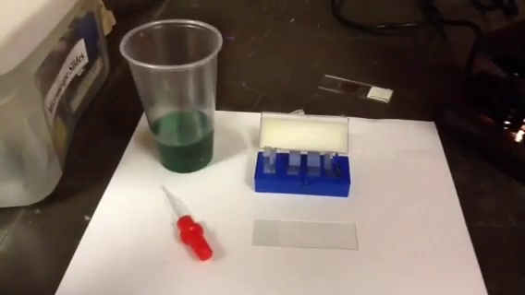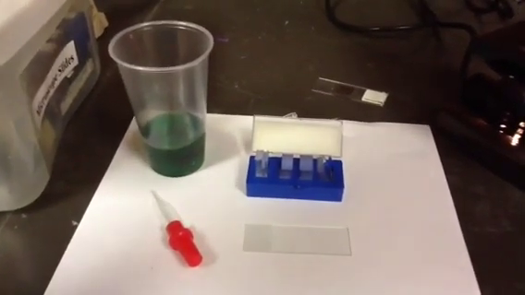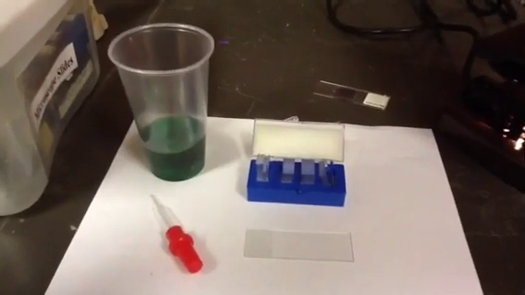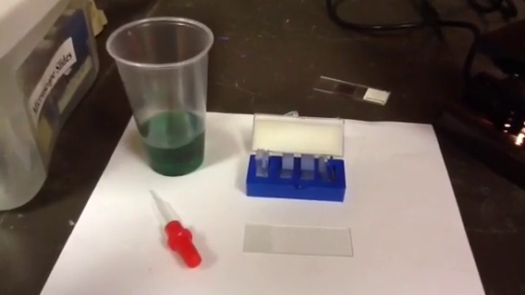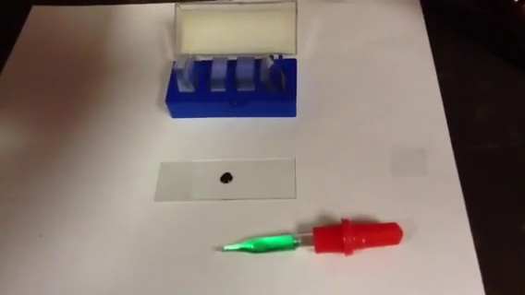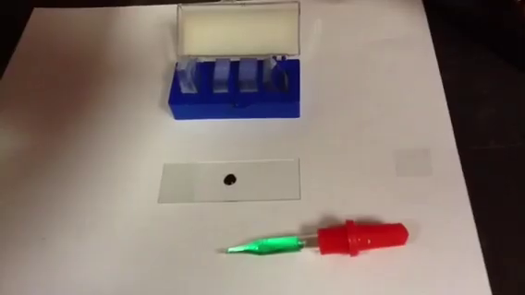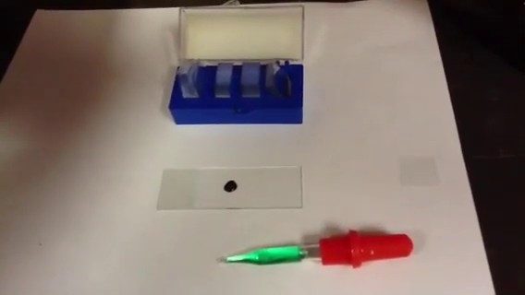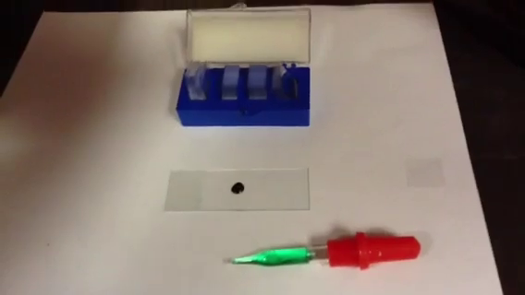A wet mount slide is slightly different because you're dealing with liquids. You'll need to use a dropper and whatever liquid it is that you're taking a sample of. You'll put a single drop of your sample onto your slide. When making a wet mount, you're going to be dealing with liquids. You're going to place one drop of your sample onto your slide. Then you're going to cover it with a cover slip.